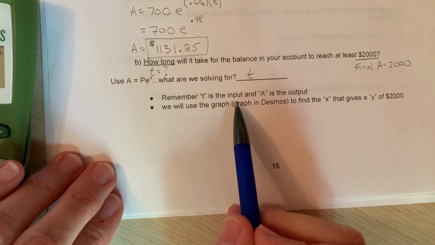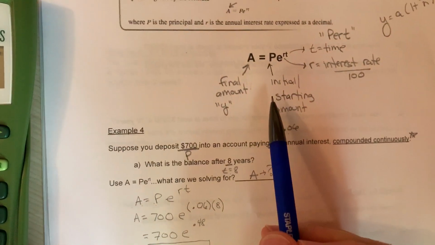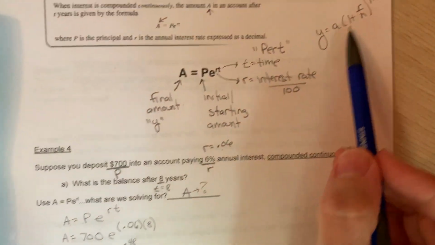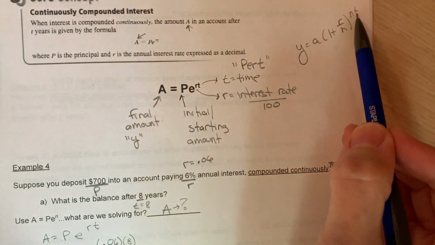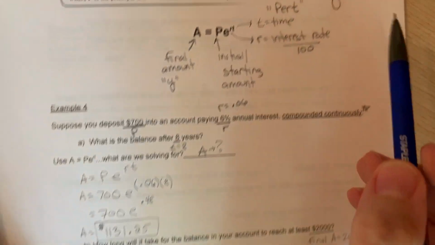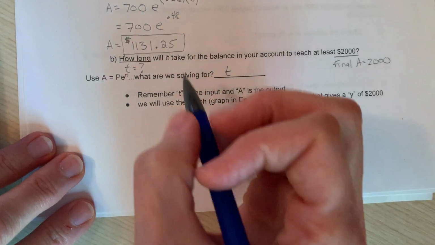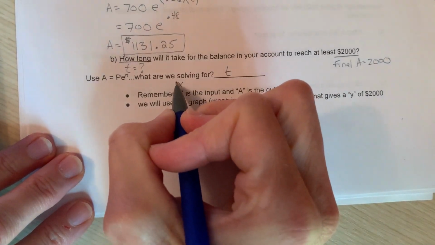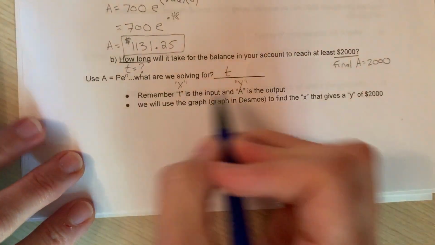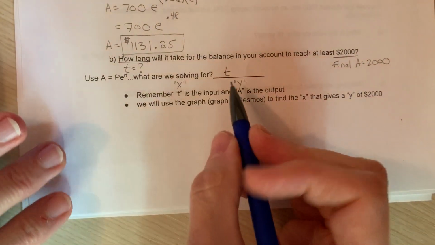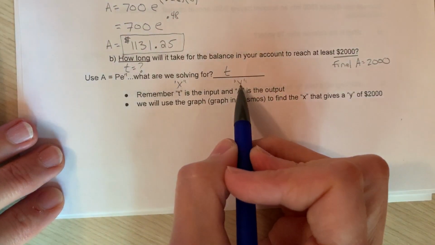So this says, remember, T is the input and A is the output. So we kind of talked about that a little bit up here. We said our original formulas looked like this, where Y was our final amount and T was our time, our input. So that's what this is reminding us of. T is your input, so you can think of that like your X, and A is your output. That's like your Y. And the reason we're talking about that is because we're going to solve this on a graph. So we need to remember on the graph we use X and Y's.